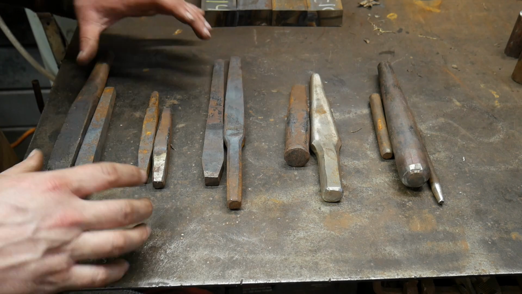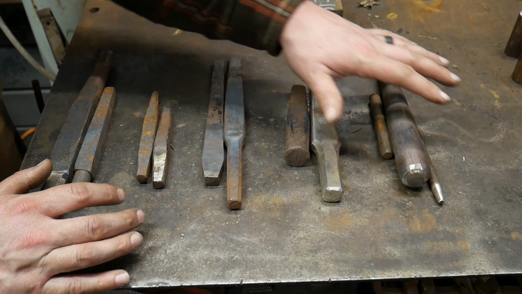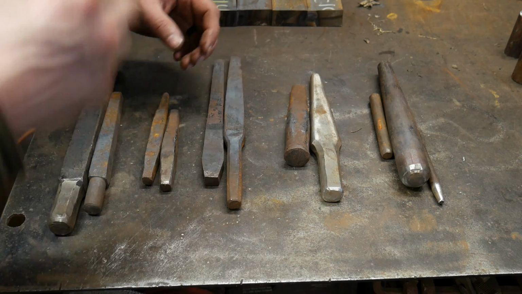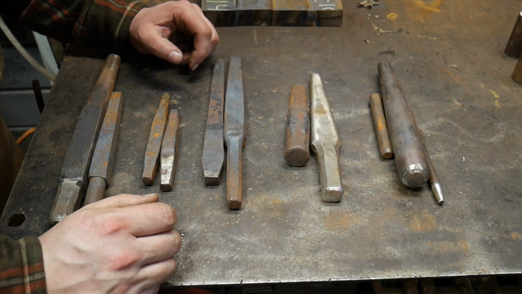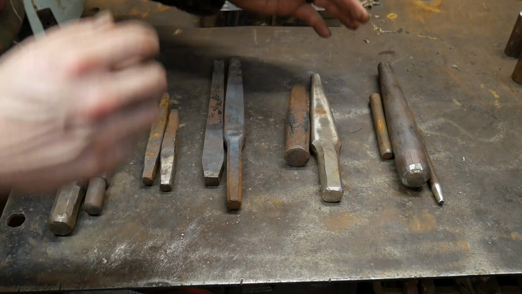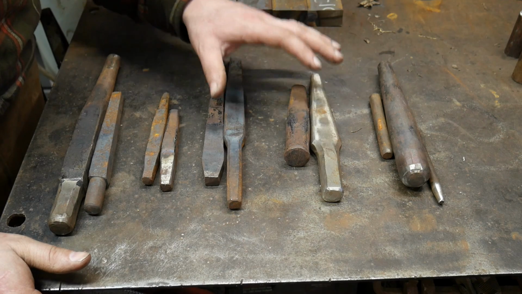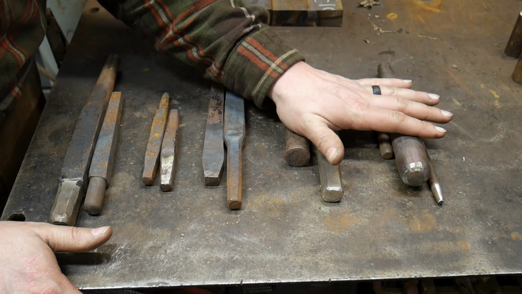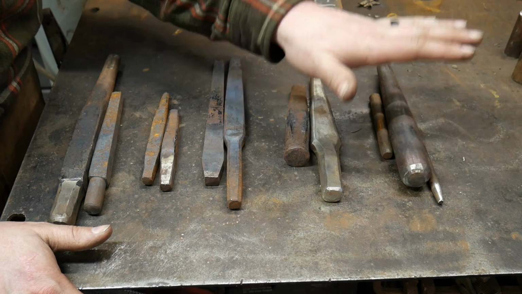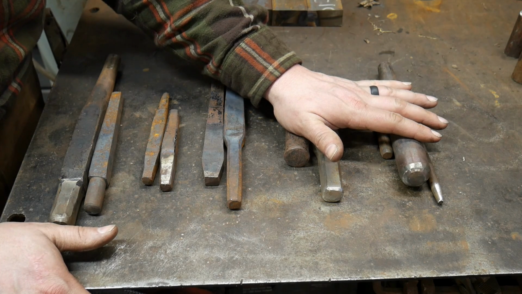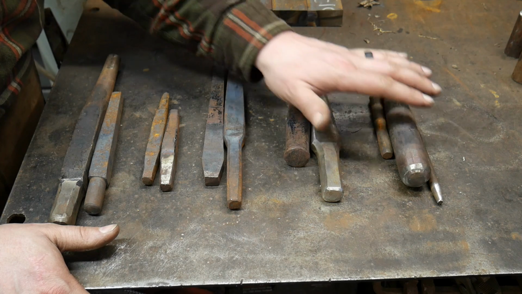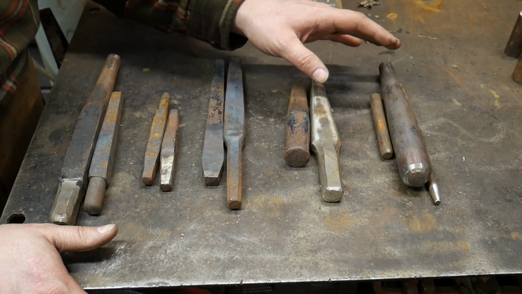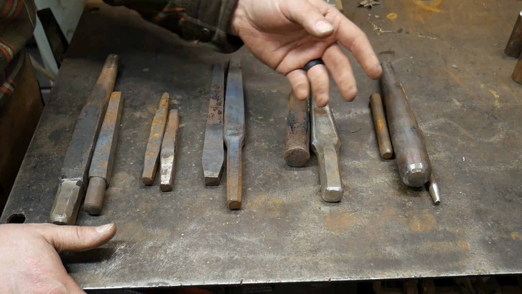So in this video I want to go over the main types of drifts that you'll be using in blacksmithing. Hopefully this will be a quick video for you and you guys will find it somewhat informative. There are a few main types of drifts that you're going to be using, and these are the basic shapes of the drifts. Now there are more elaborate drift combos for specialty operations, but this is what you'll mostly encounter in the field of blacksmithing if you're just getting into it. And they basically go like this.